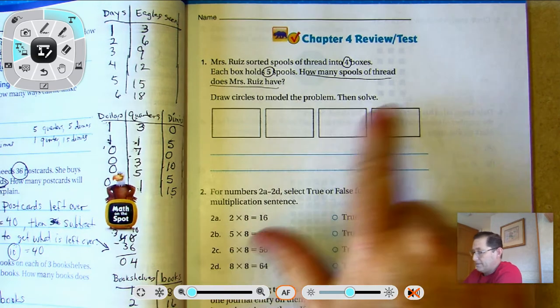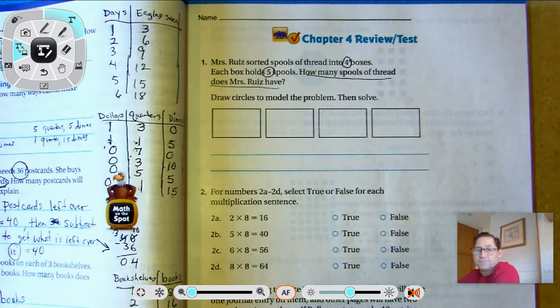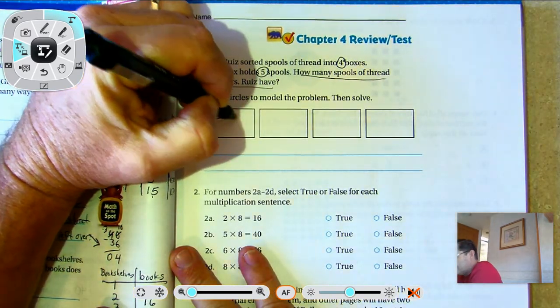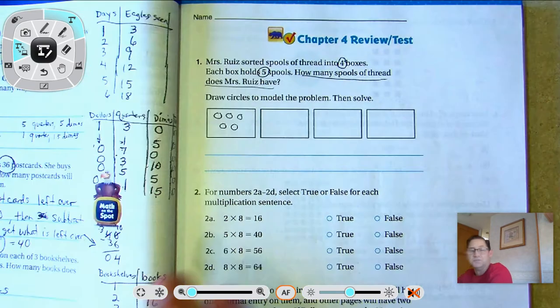So the boxes here represent her 4 boxes. So we need to put 5 spools in each box.